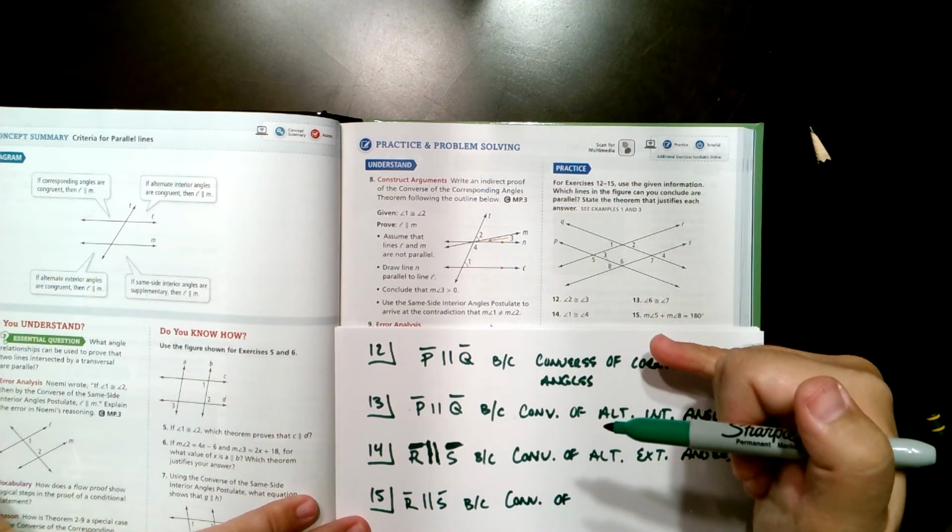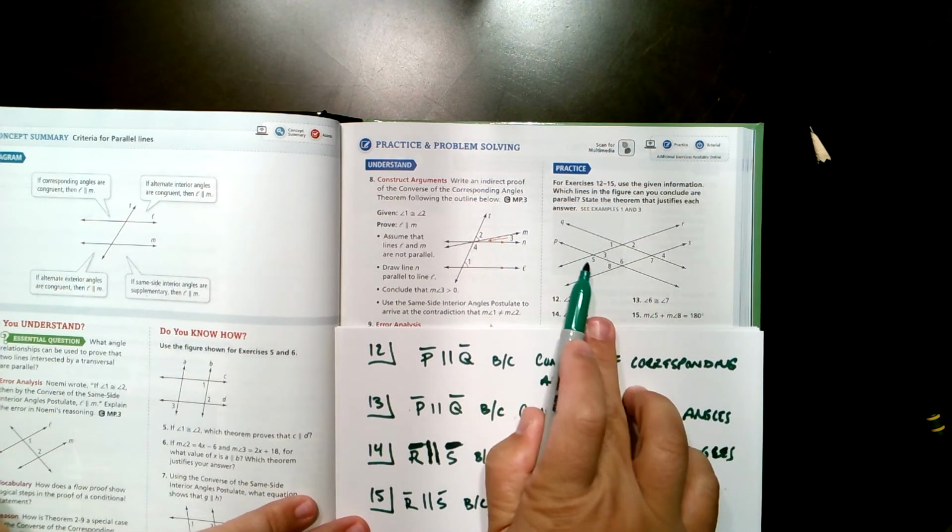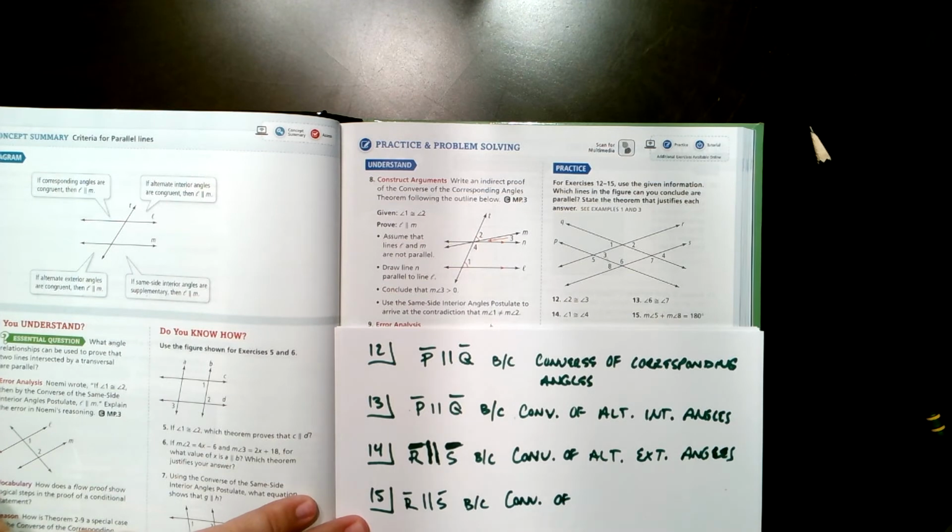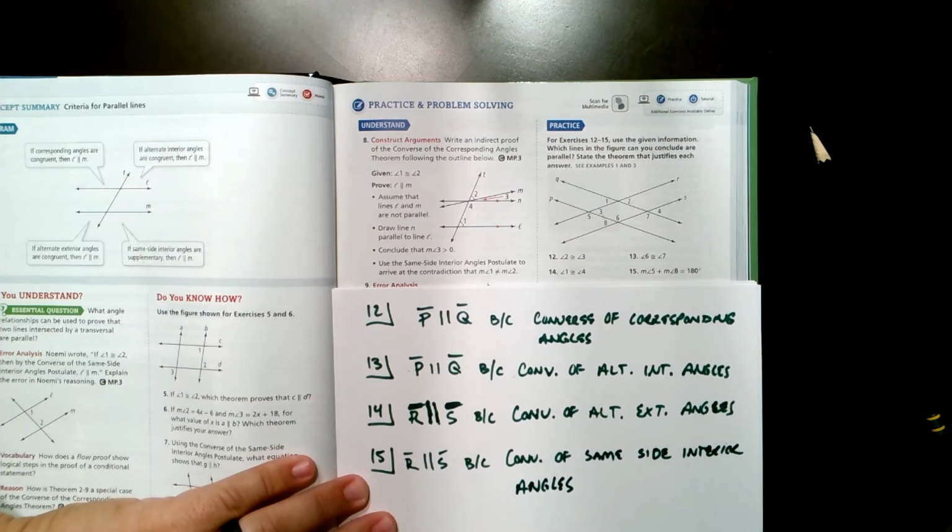The book is also calling them same side interior angles. So they're on the same side of the transversal, and they're both on the inside of the parallel lines. So I'm going to state what the book said: because of the converse of the same side interior angles.